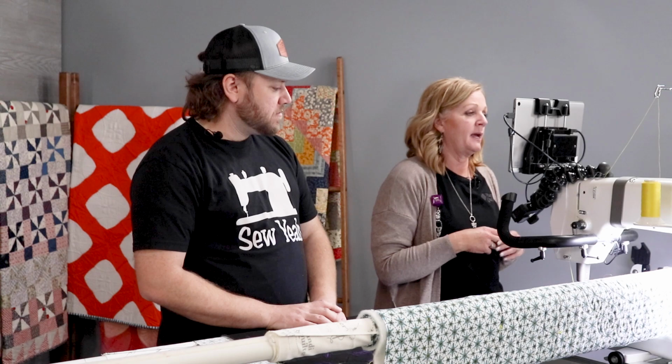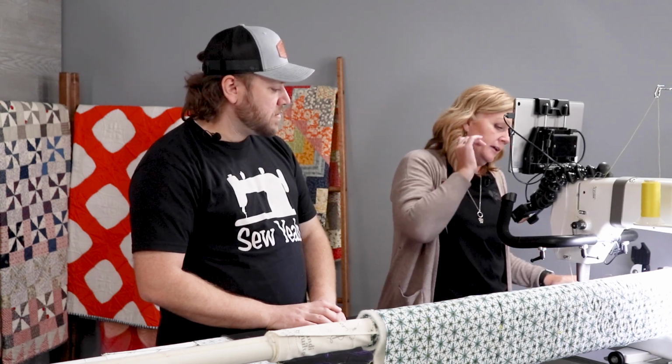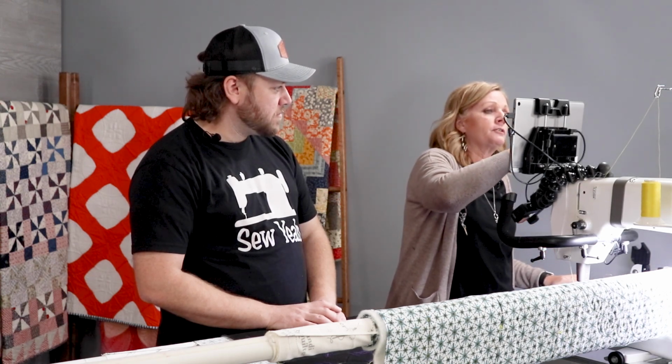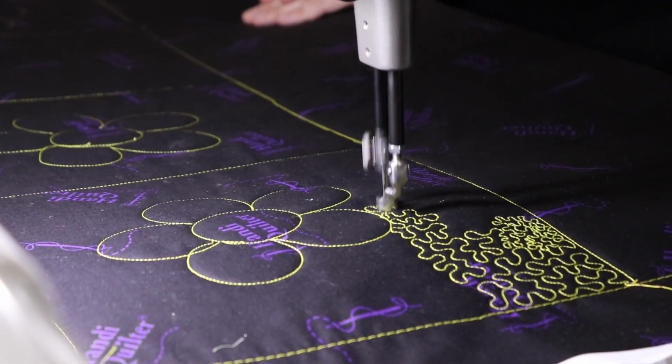So that was just a little bit of manual. Now I'm close to the flower, so I'm going to switch back to regulated, 14 stitches per inch.